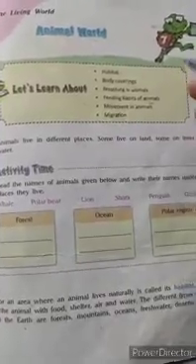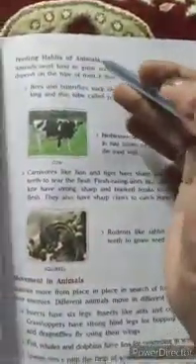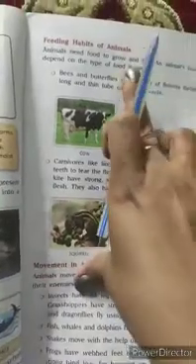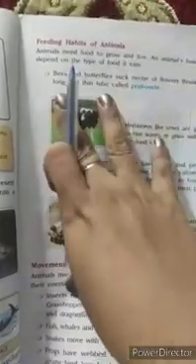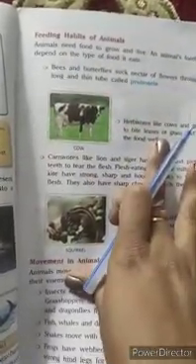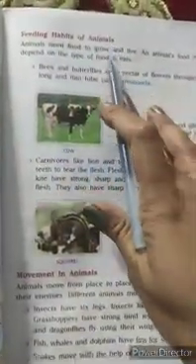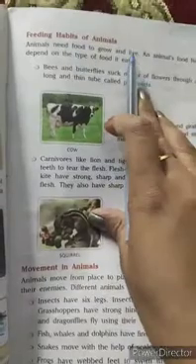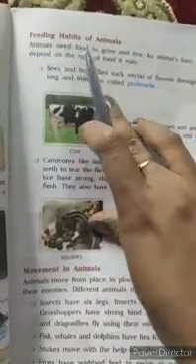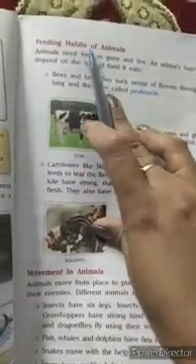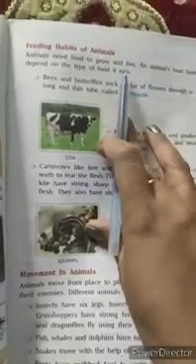Students, we are studying lesson 7 in science, that is animal world, and today we will revise a topic that is feeding habits of animals. Okay, feeding habits of animals, this we have already studied, but today we will do the revision of this topic. Animals need food to grow and live. Like human beings, animals also need food. Why do they need food? To grow up and to live.